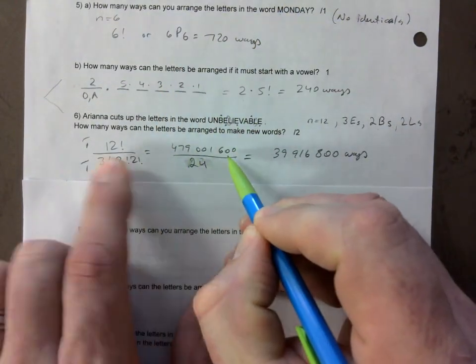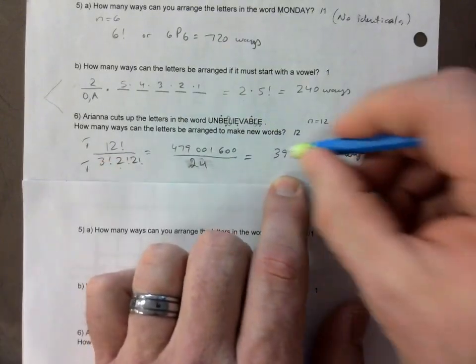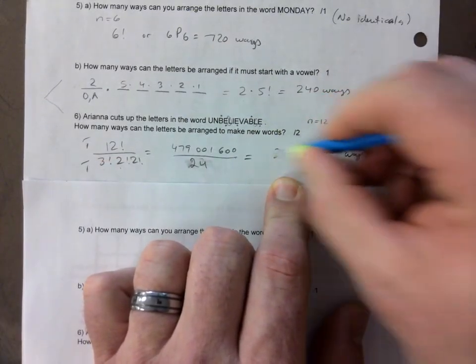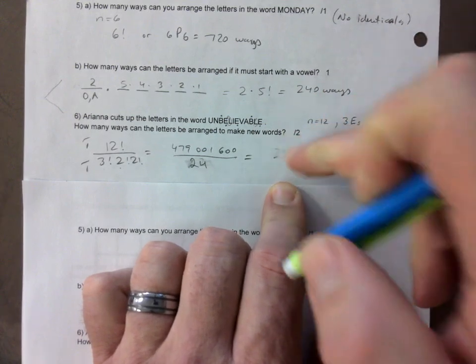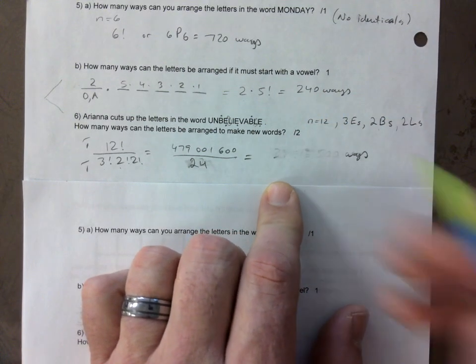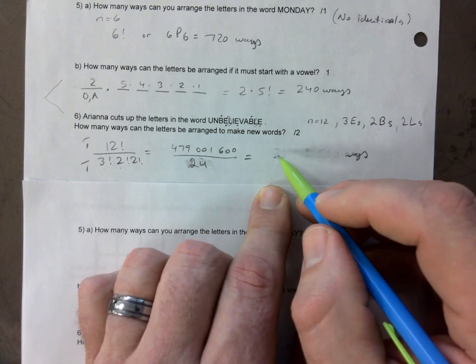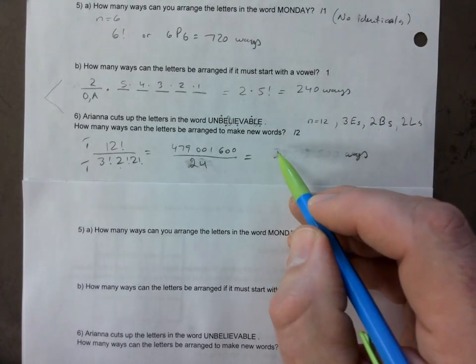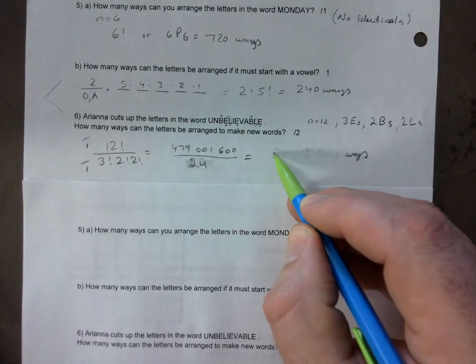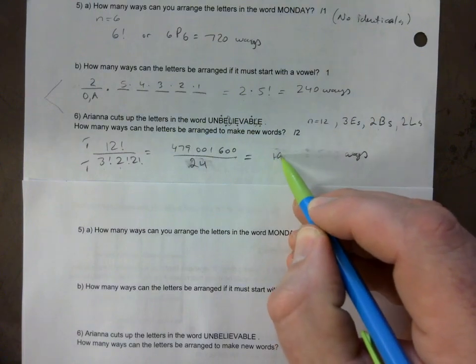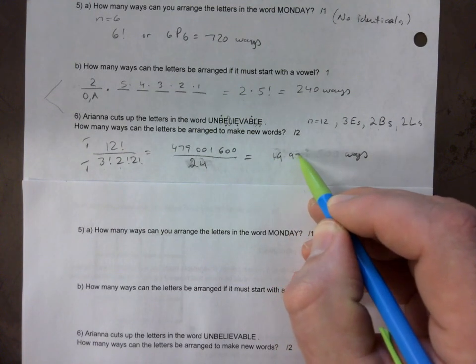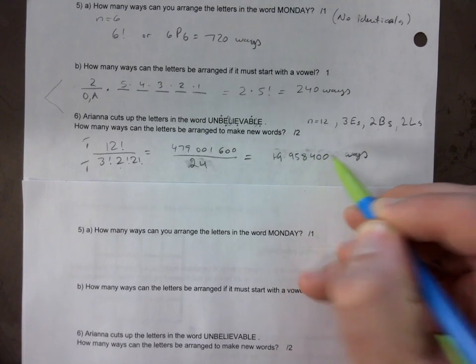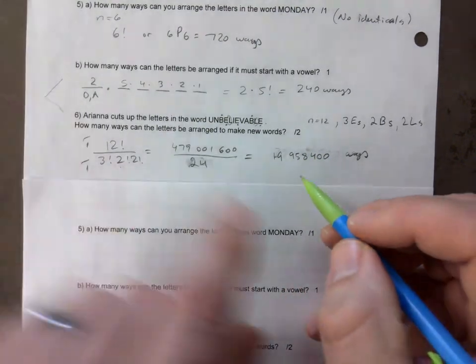The top is right. I counted 12 letters, okay? So it's basically just whatever I had here divided by 2. Vanessa, did you have that? I'll copy it off of her, otherwise I'm going to get it wrong. 19,958,400. Thank you. Is that okay?